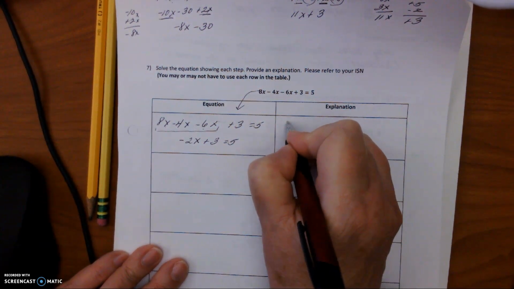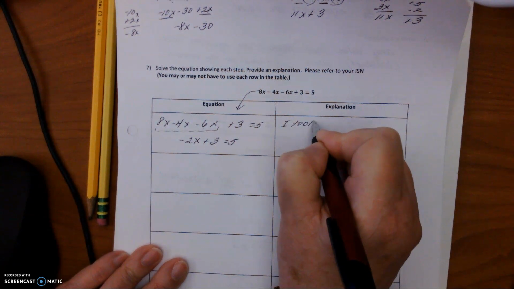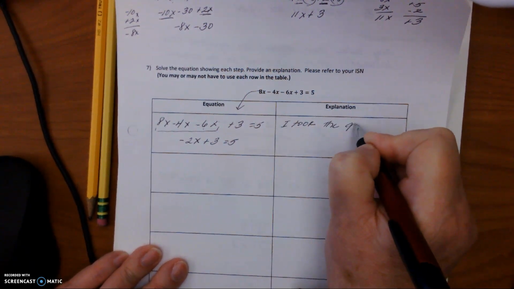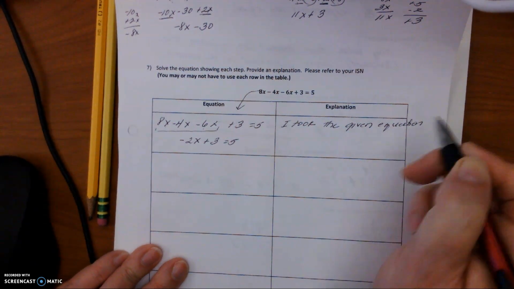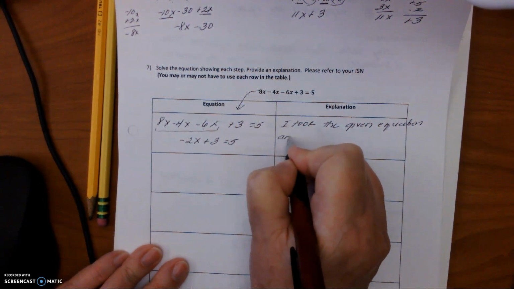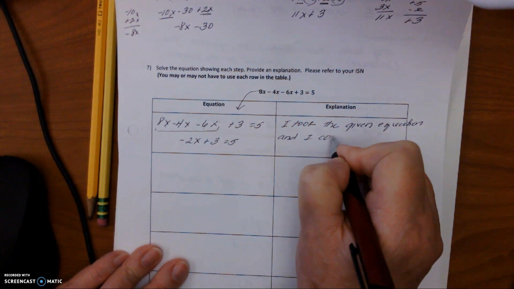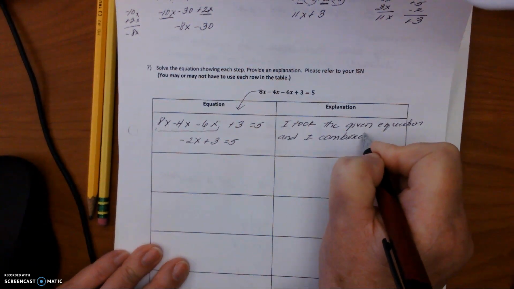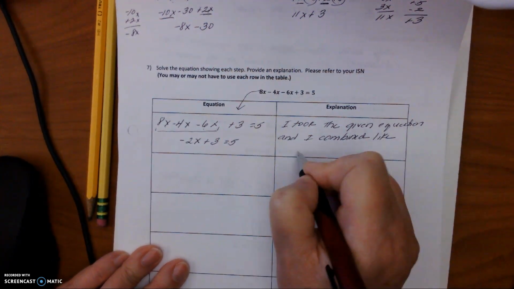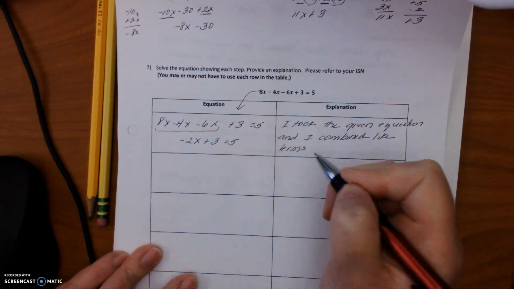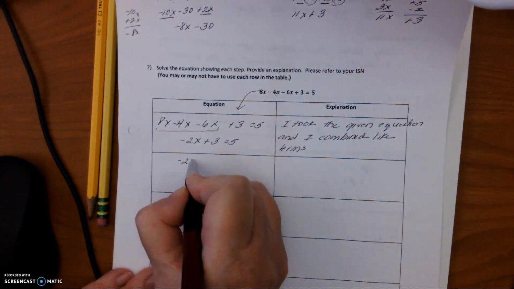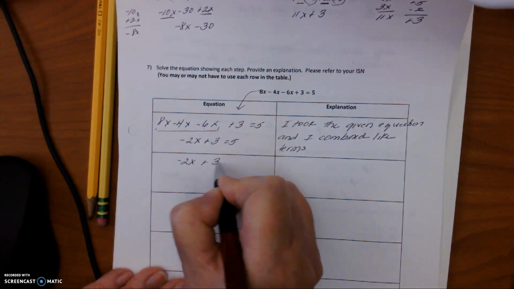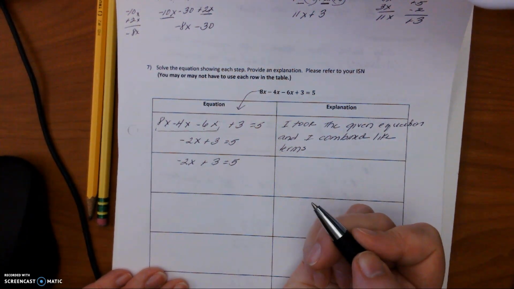And then I'm going to explain what I did. I took the given equation and I combined like terms. So then we have negative 2x plus 3 equals 5.